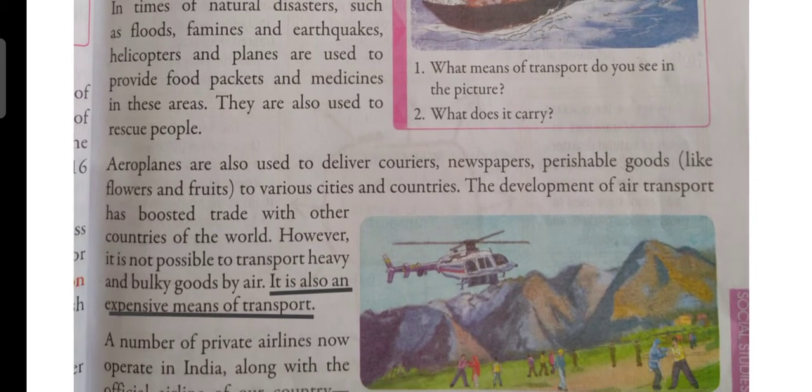Next, aeroplanes are also used to deliver couriers, newspapers, perishable goods like flowers and fruits to various cities and countries. The development of air transport has boosted trade with other countries of the world. However, it is not possible to transport heavy and bulky goods by air. It is also an expensive means of transport.